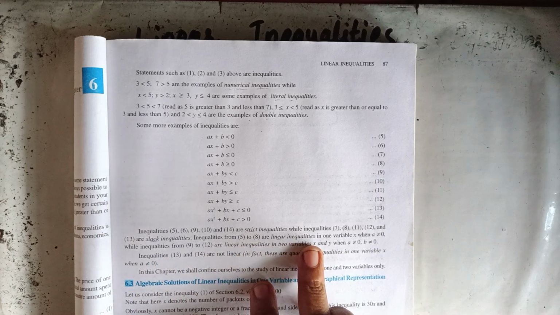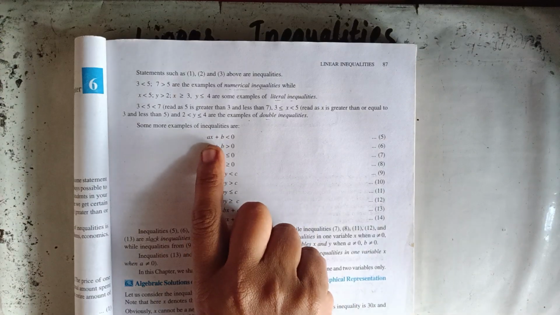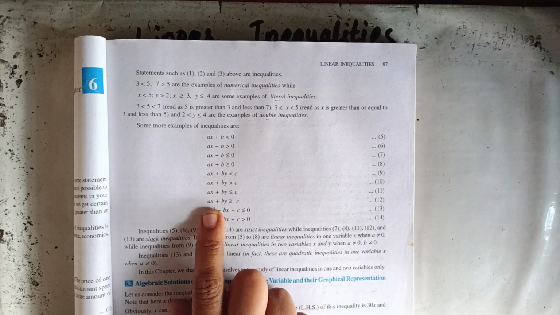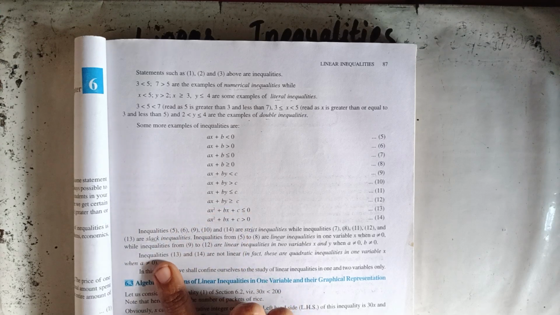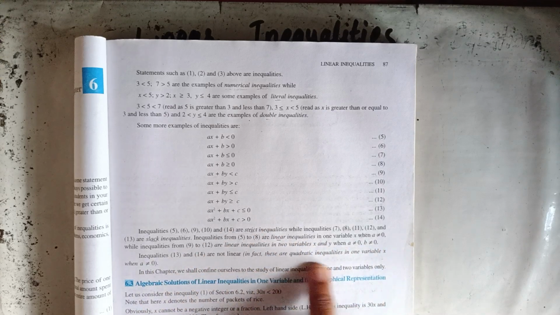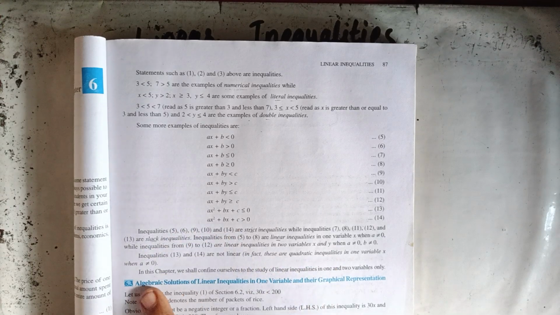Then linear inequalities, in this only one variable is there, like ax plus b. In two variables it is like ax plus by is greater than or equal to c. These are linear inequalities. Then we have quadratic inequalities, quadratic, ax square plus bx plus c.